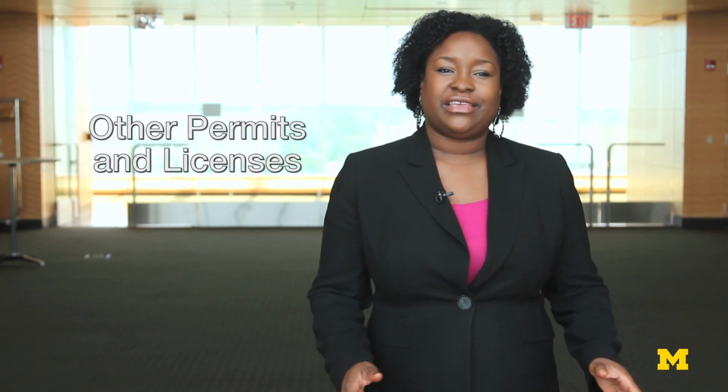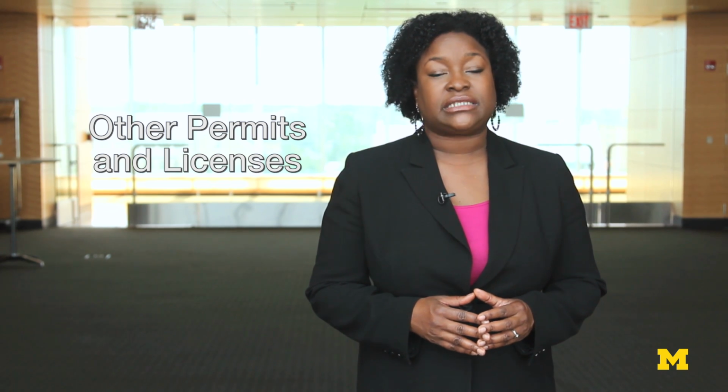In addition to filing the articles or certificate of incorporation and the Form 2553, you'll want to make sure that you are aware of any permits or licenses that may be necessary for the company to file. There may be permits or licenses that are required at the state level, local level, and you'll just need to do some research and make sure you understand what those are.